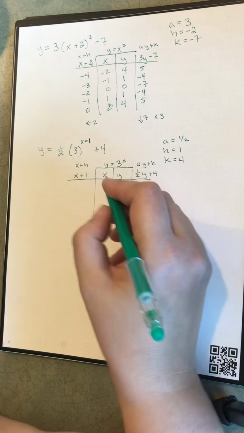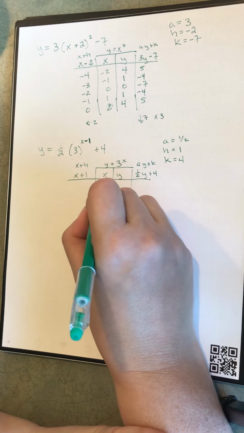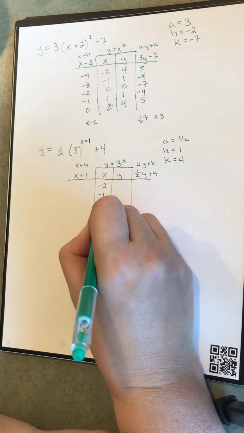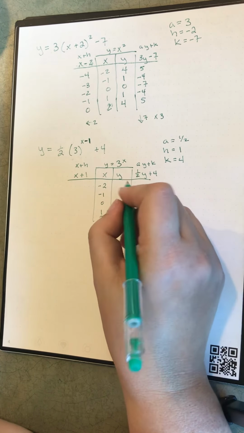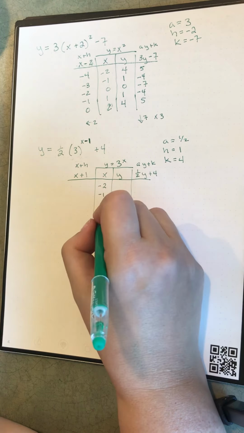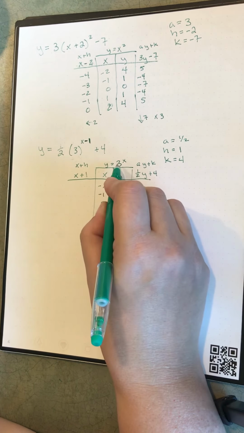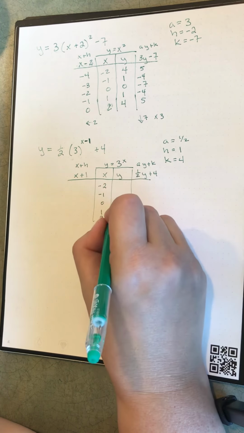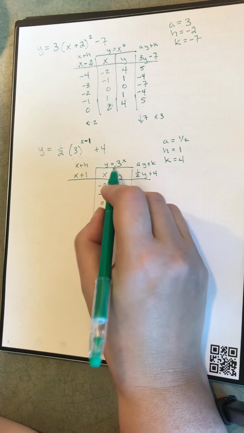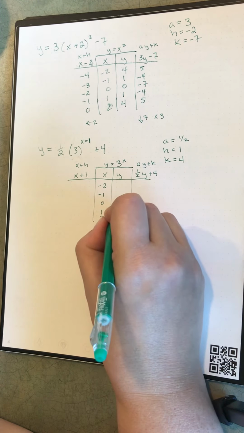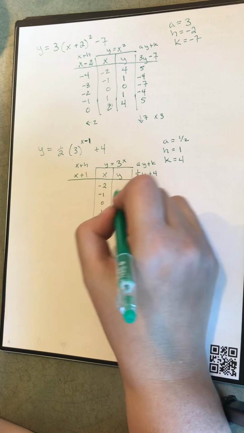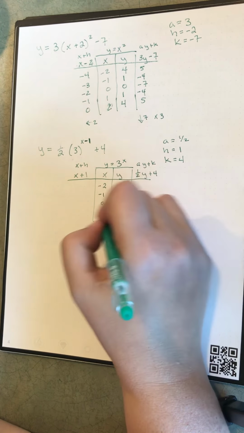Okay, for my x values, I still like to just have negative 2, negative 1, 0, 1, 2. Keeps the numbers simple. I'm going to start actually at 0, so anything to the 0 power is 1, 3 to the first power is 3, and 3 to the second power is 9. And then we know negative exponents are the inverse, or the fraction flipped.